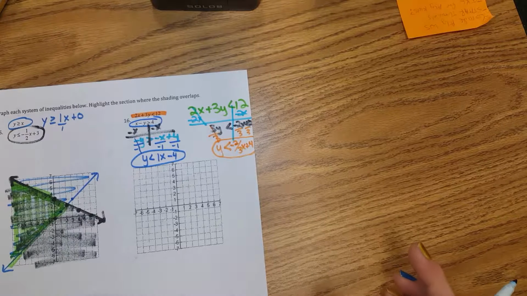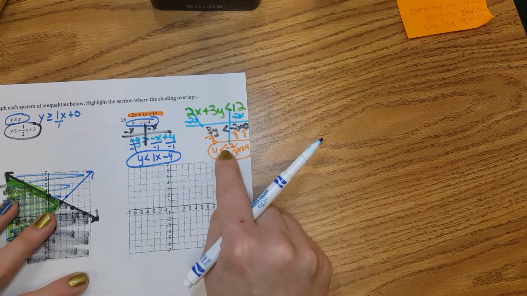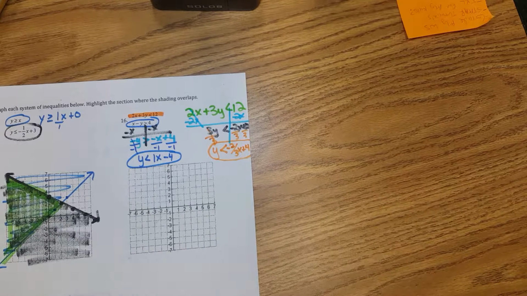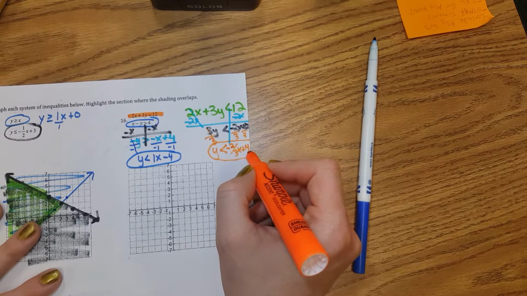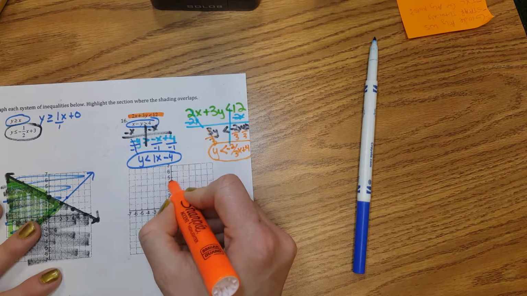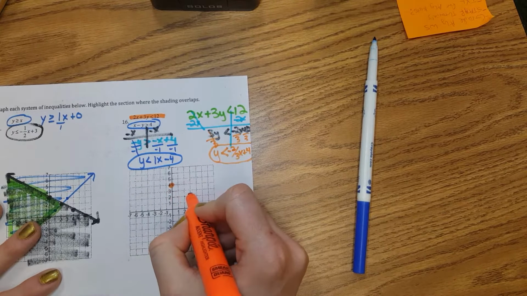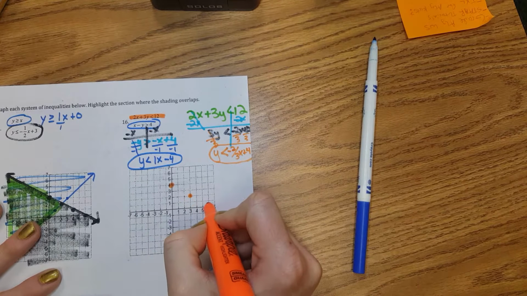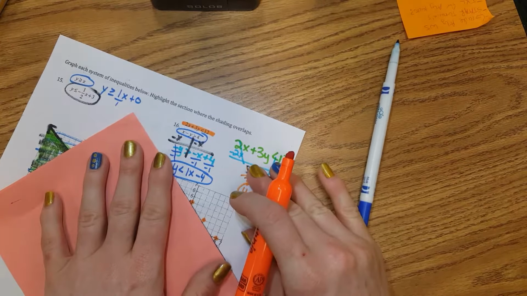Okay, so if you solve them both out, the top equation, I got y is less than negative 2/3 x plus 4. And so we're going to graph that one first. I'm going to start at positive 4. And then I'm going to go down 2 over 3. And I'm going to draw a dotted line and shade lower than the line.